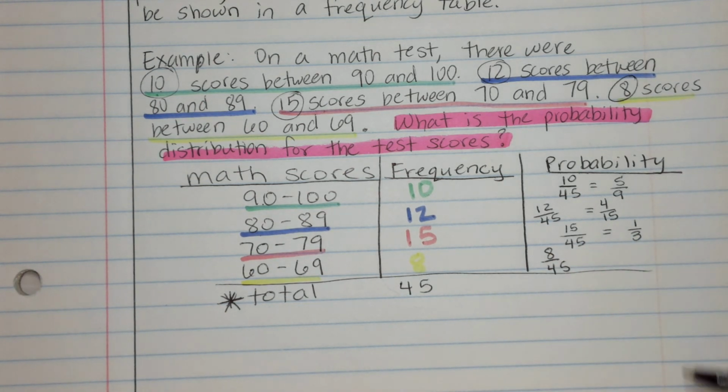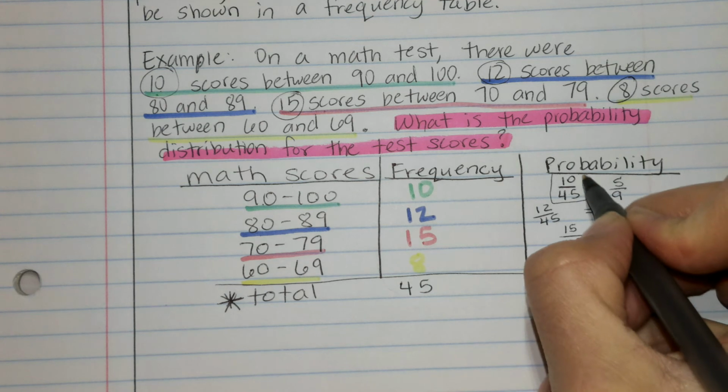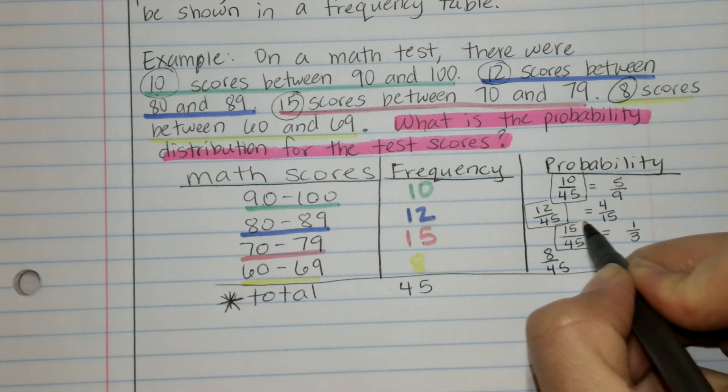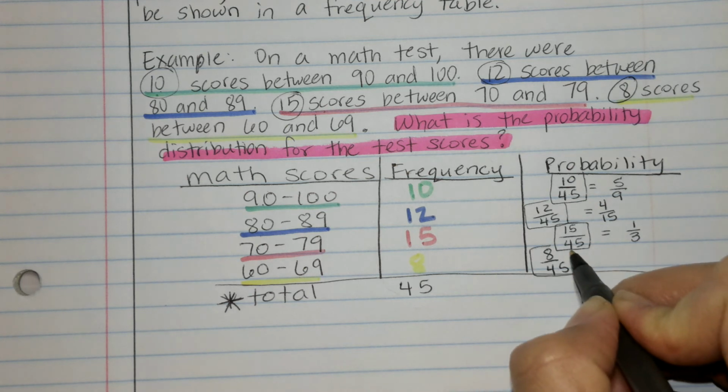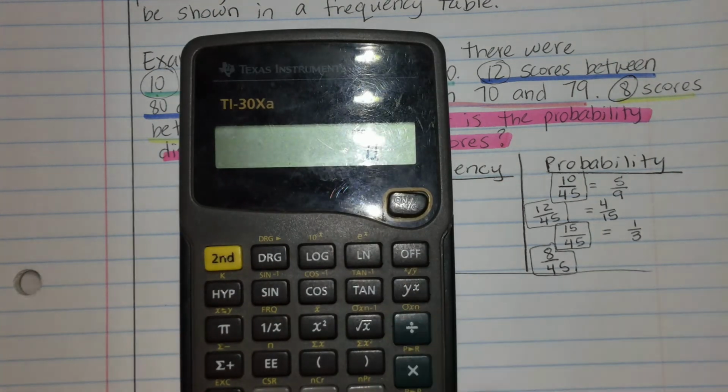The reason that they may not have you simplify on MathExcel is because if you add up all of the numerators, all of the top numbers, when it's not simplified, it should add up to the total. That's a way to check and make sure it is 100% of the people who took the test. I'll show you one more time.